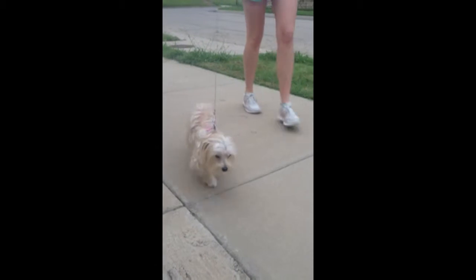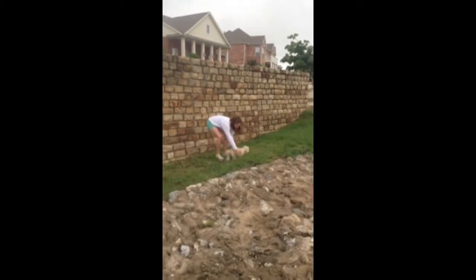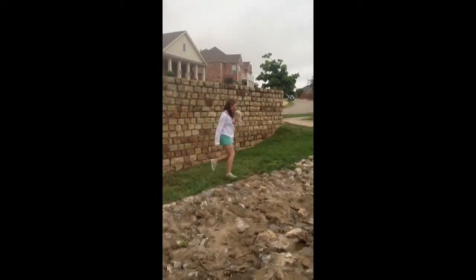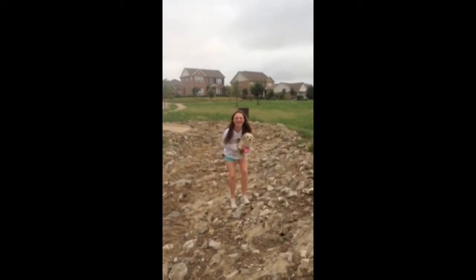Ready? Come on, Lucy! As I was walking my neighbor's dog, Lucy, come here, Lucy. We came across a rock that looks like a trapezoid.